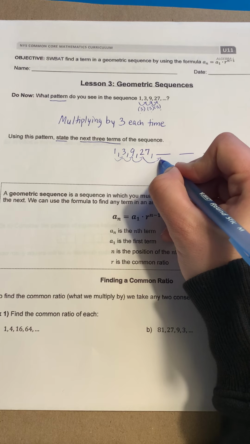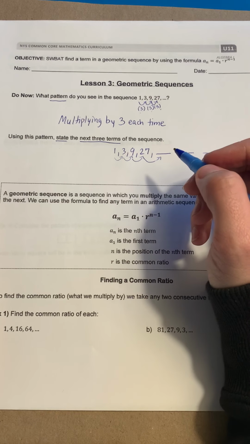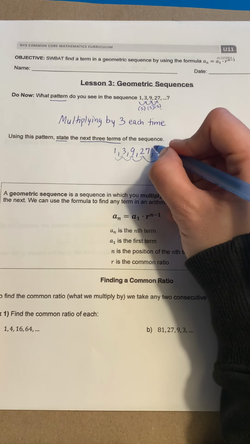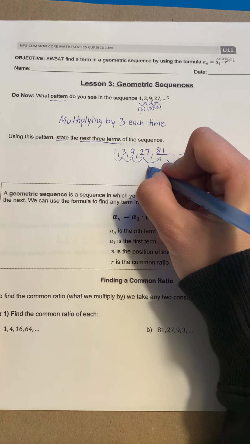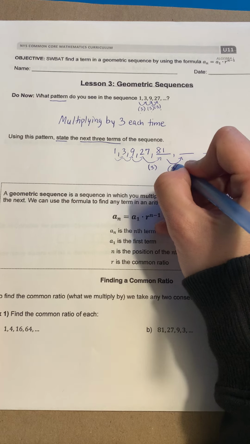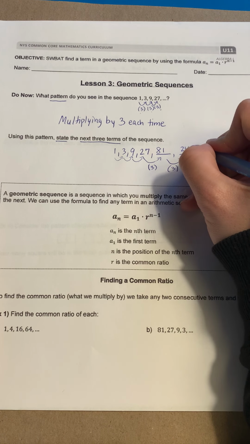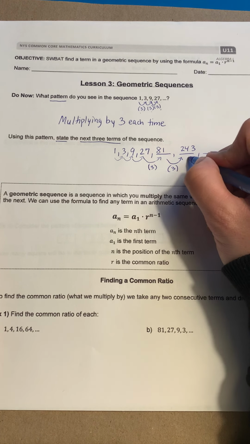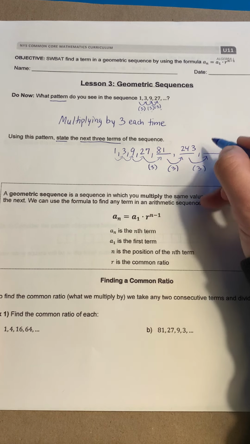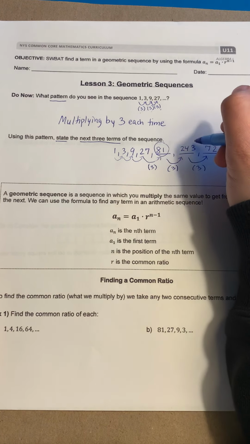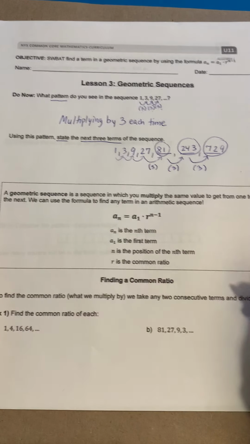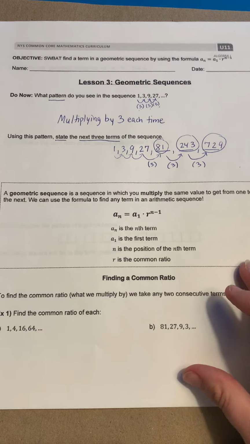27 times 3. Let's test it out. 27 times 3, we get 81. You take 81 and you multiply by 3. We get 243, and then you take 243 and you multiply by 3, and you get 729. So these would be the next 3 terms.